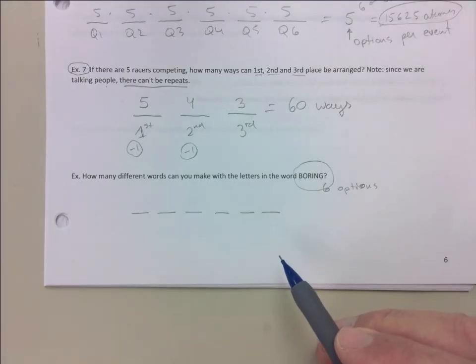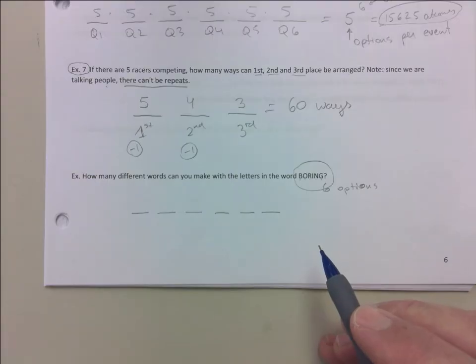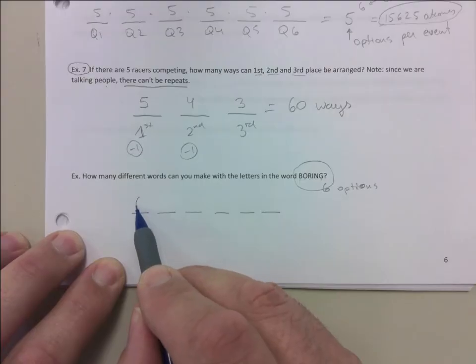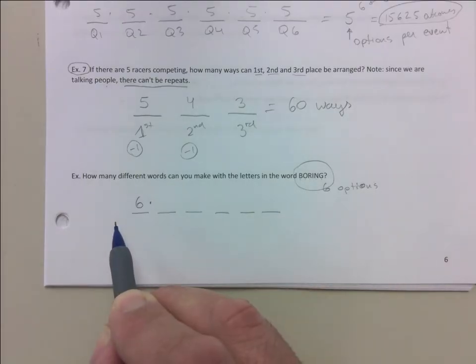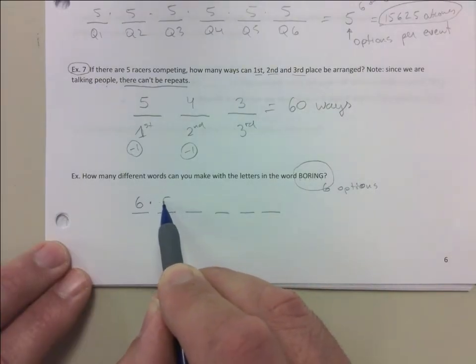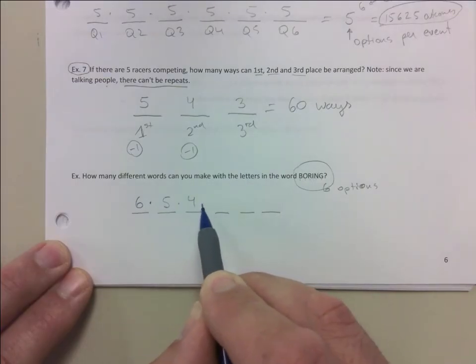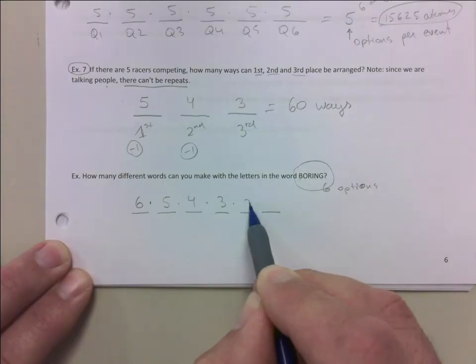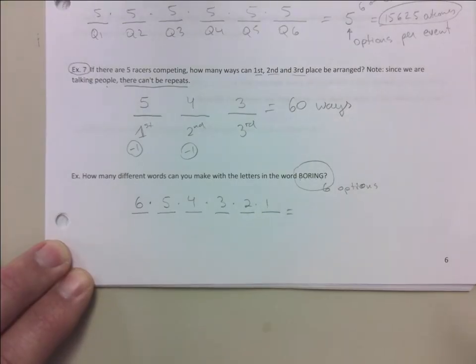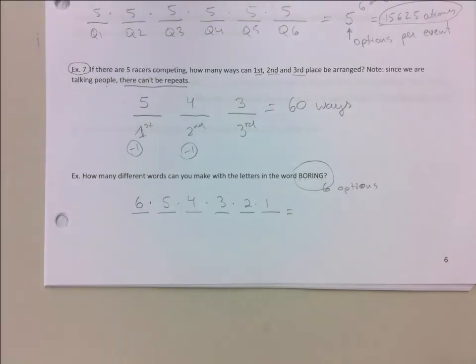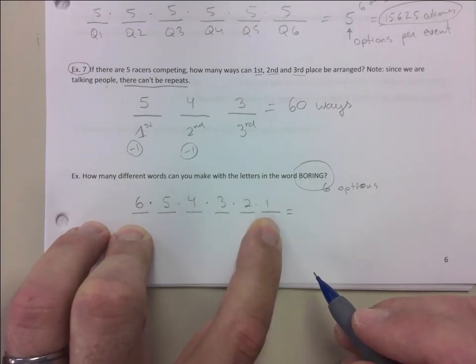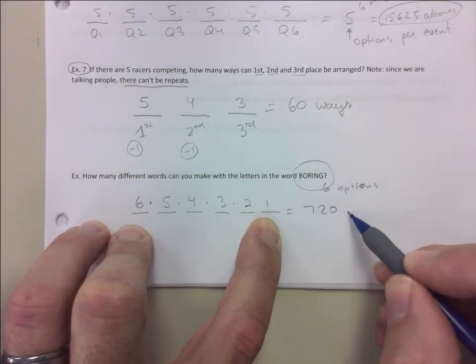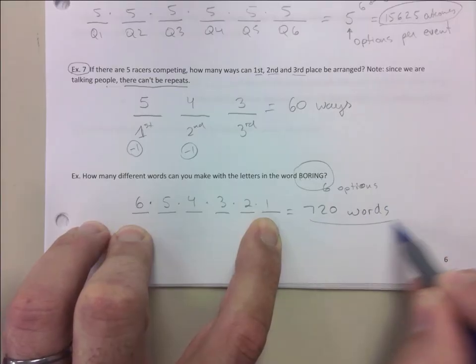Some of them won't make sense, right, but we still consider it a word. It might be like a toddler babbling or whatever, but it's still a word. So we start with 6, right? You've taken it out of that pot of 6. So you're down to 5, and then you're down to 4, 3, 2, 1. Not 0, because then the whole thing is 0. So this would be 6, 5, 4, 3, 2, 1. If you multiply all of that, you get 720 words that you can make.